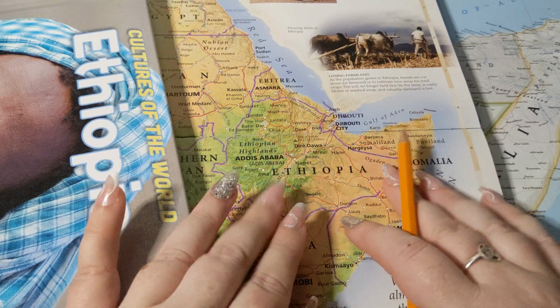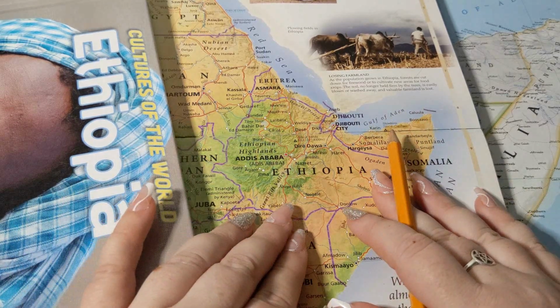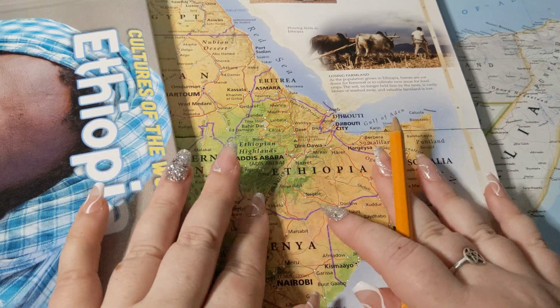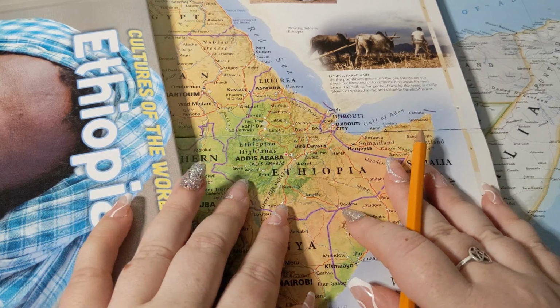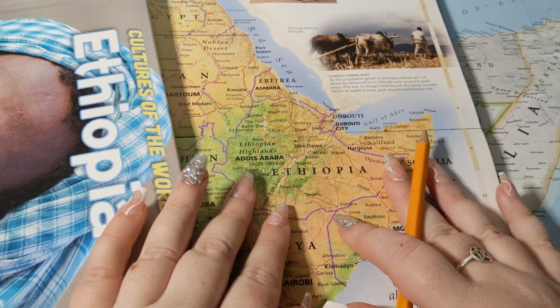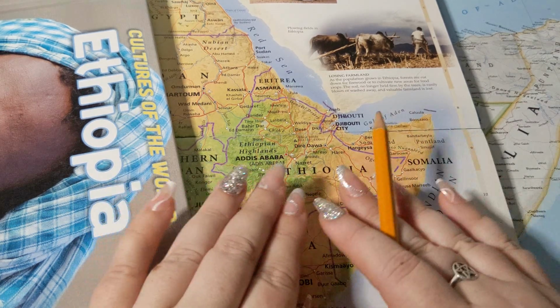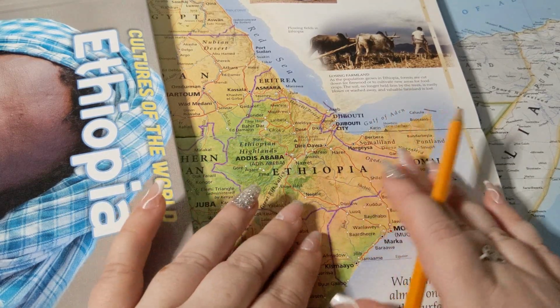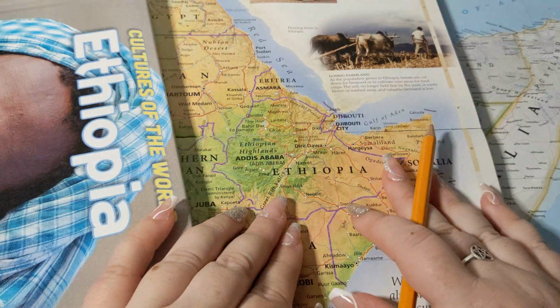The leader for the majority of that time was Mengistu Haile Mariam, and he led a program that's now known as the Red Terror, which you can imagine was a very horrific time in Ethiopia's history. Again, hundreds of thousands of people massacred and slaughtered and all of those terrible things.